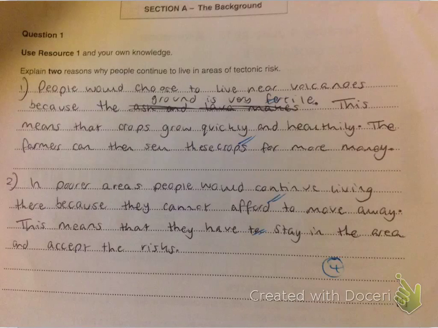So this is question 1. Everybody got full marks on question 1, which was absolutely fantastic. Explain 2 reasons why people continue to live in areas of tectonic risk.